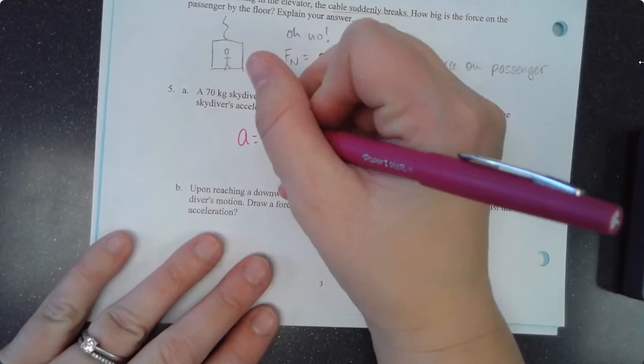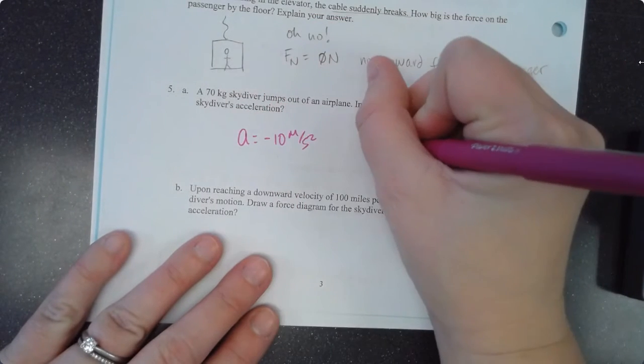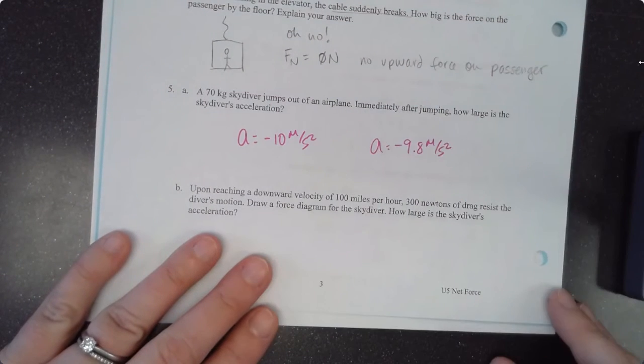So you might have that it is minus 10 meters per second squared, or you could have that it's minus 9.8 meters per second squared. Either one's okay with me.